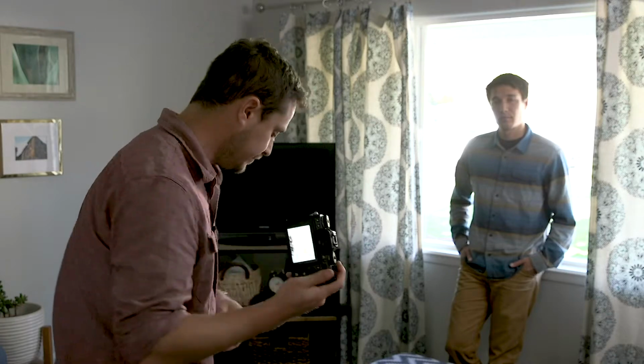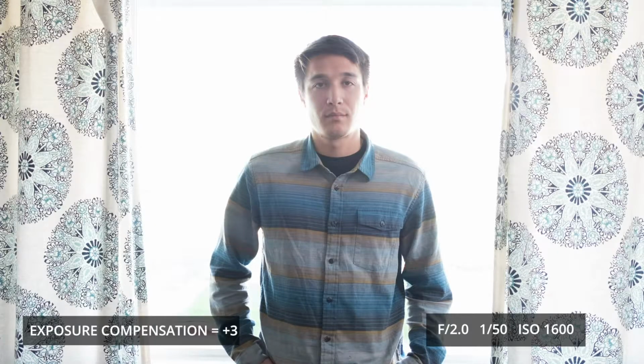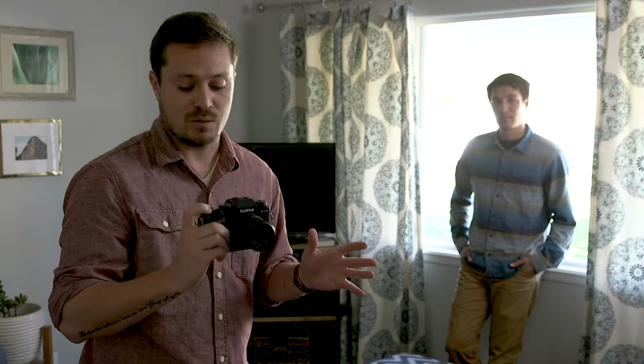Let's do +3 and add a little bit more. So now that's way bright. Basically, I've told the camera that I want it to be 3 stops higher, and it chose a 1/50th of a second. Everything else stays the same. And you can see now that the brightness in the photo allows me to see inside and Sam. The background's totally blown out. And this is a very quick and easy way to use exposure compensation in a practical situation.